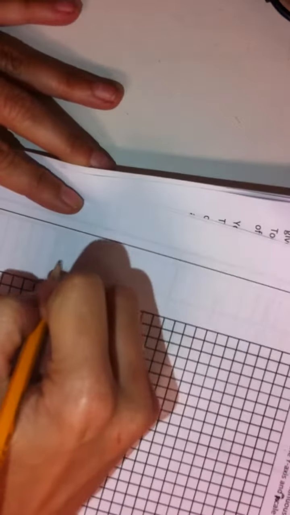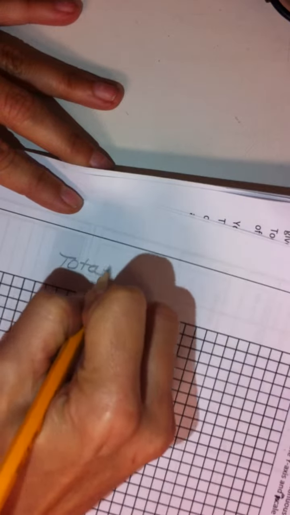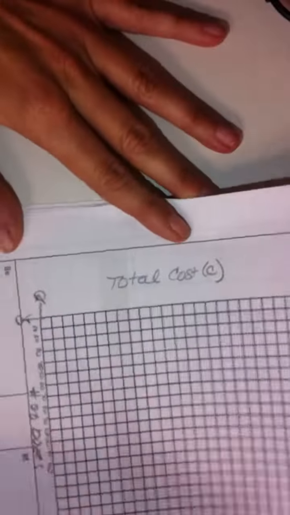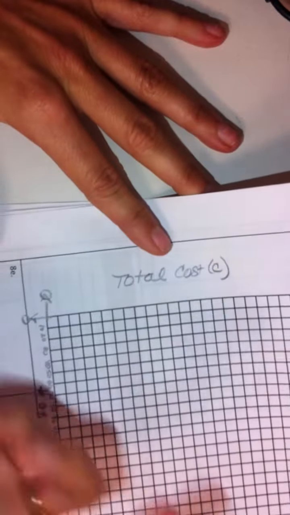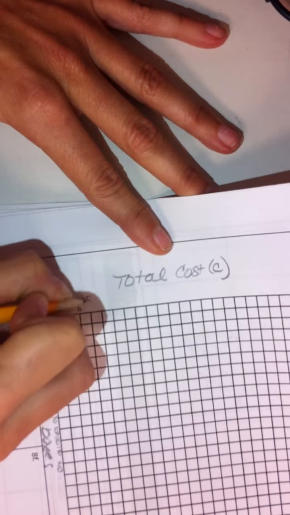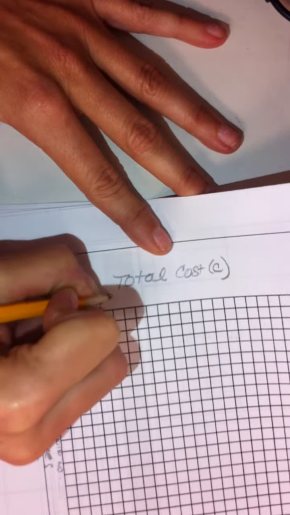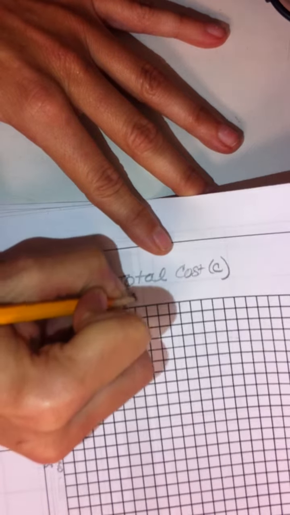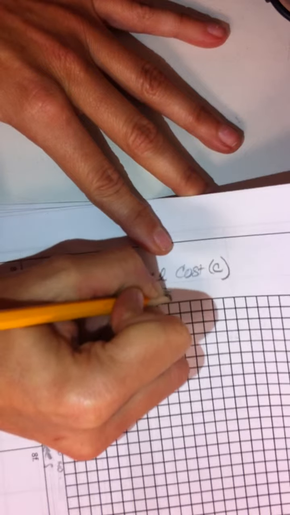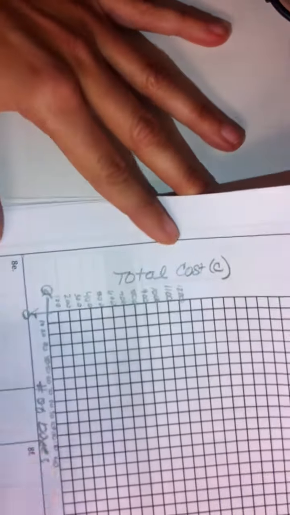Now the y, if number of boxes goes in my machine, total cost, C, comes out. And this one says scale of 100 for my y-axis. So 100, 200, 300, 400, 500, 600, 700, 800, 900, 1,000, and so on. Now, all we have to do is graph it.